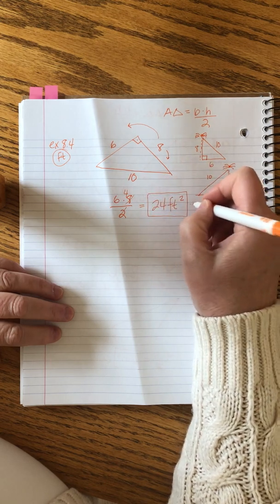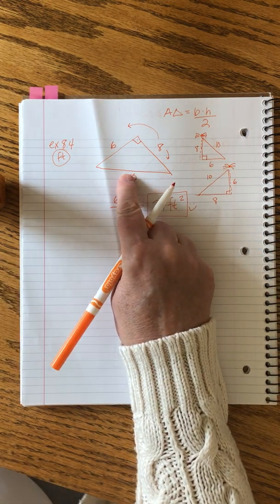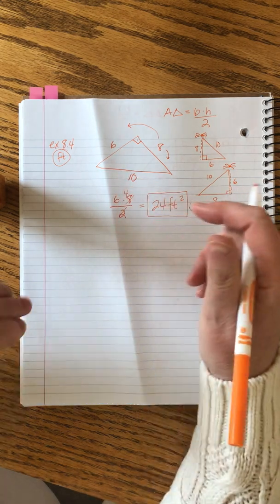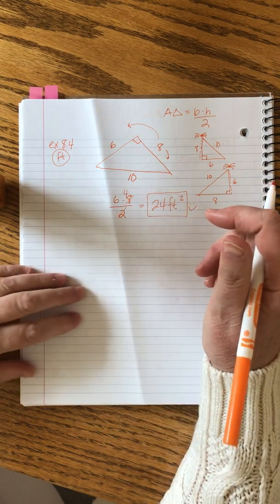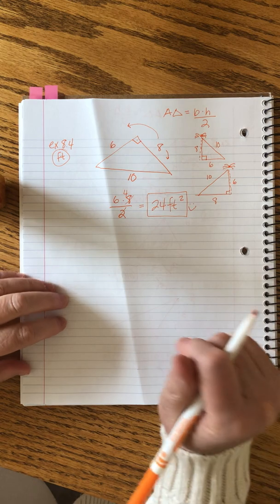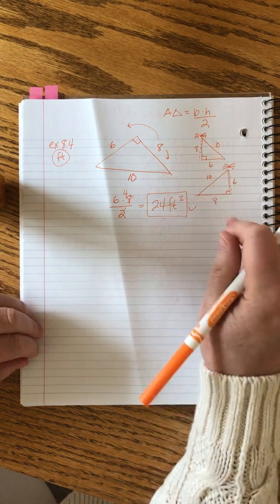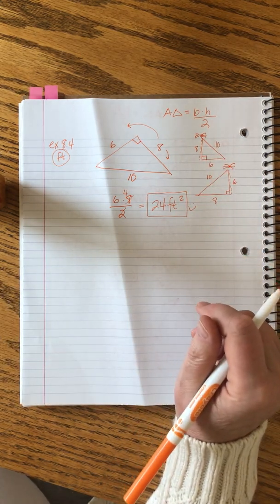All right? So don't let a floaty triangle freak you out. Just spin it to the way you want it to look and redraw it and you'll be fine. Okay, and there's no one way you could draw that, either way you wanted.